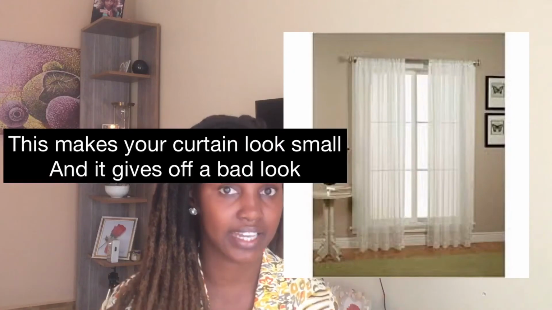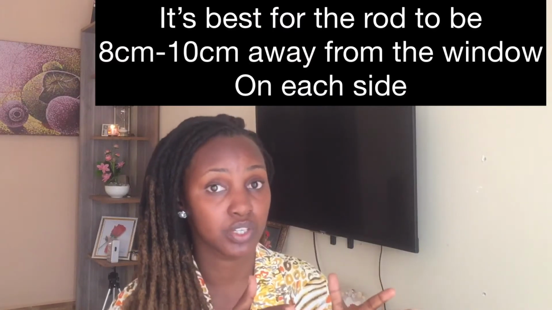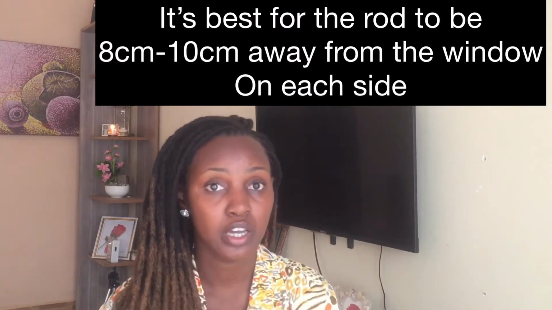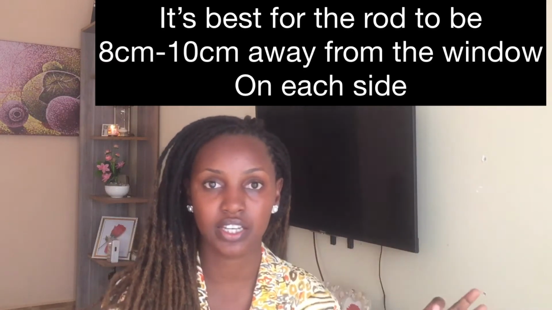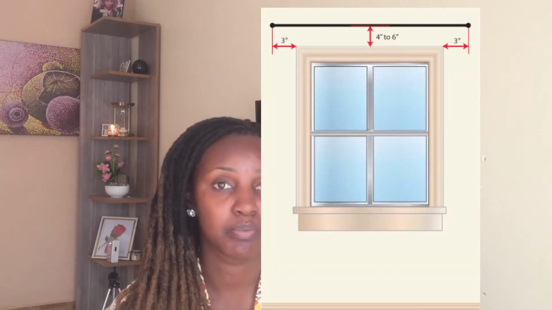The rod that you're supposed to put is supposed to be 10 centimeters away from your window on each side, and I will insert a picture for you guys to see that. So if you put a rod that is exactly on your window, when you draw your curtains, the curtain will still be on the window, so it's blocking light and it looks weird. But if you leave those 10 centimeters on each side, the curtain will be away from the window, letting in light and looking better. So don't put the exact measurement of your window as the pipe.